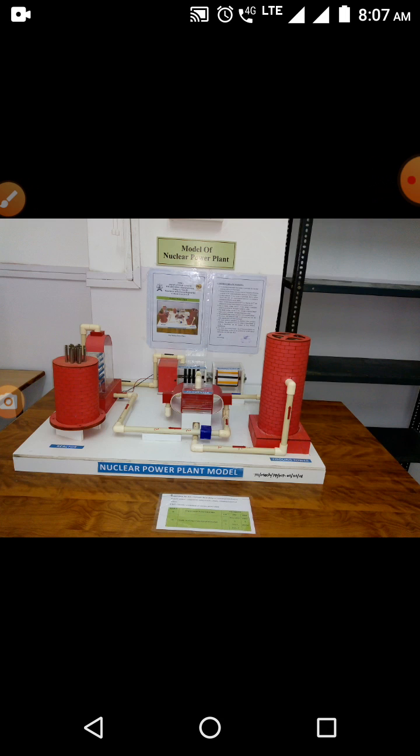So let's start. The nuclear power plant is considered a futuristic power plant and has a vast future for power generation. It is similar to the steam power plant, and all the components are similar. The only difference is that in the steam power plant we use coal for developing heat, and in the nuclear power plant we use the reactor. In the reactor we use nuclear fuels, uranium or thorium, for the heat generation.